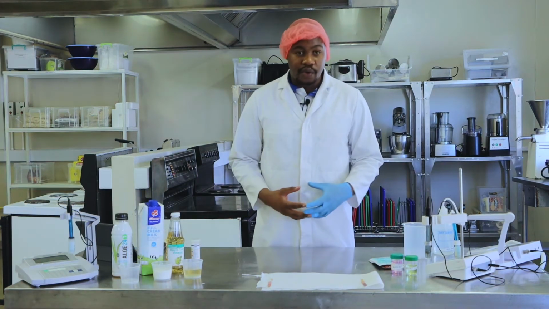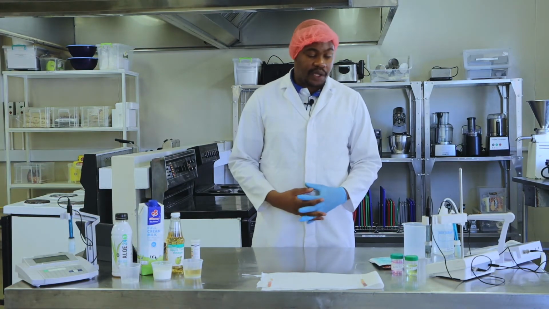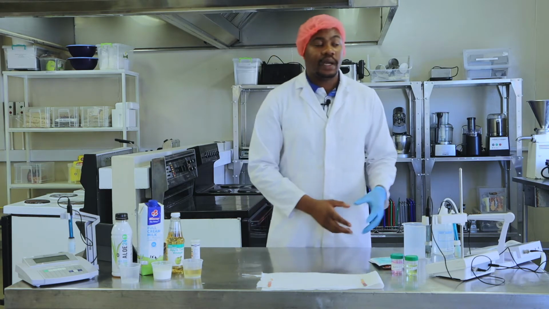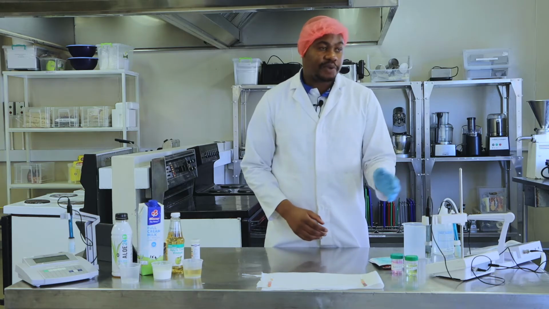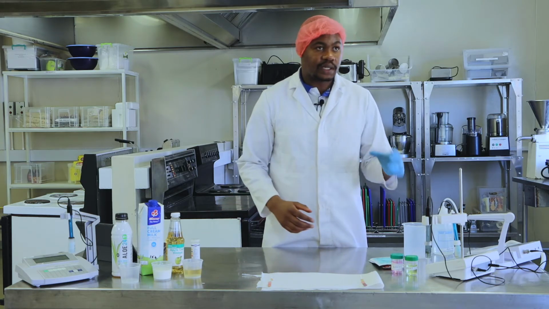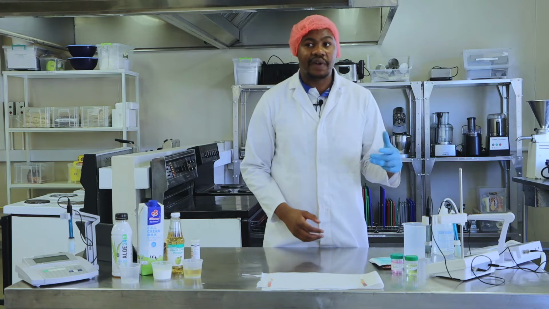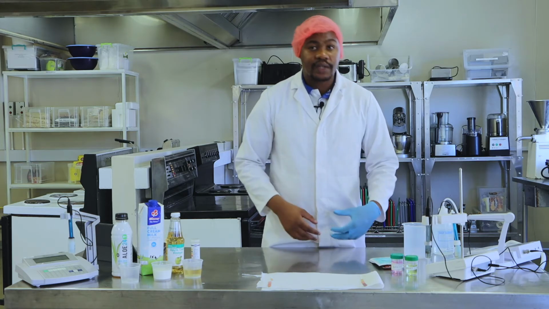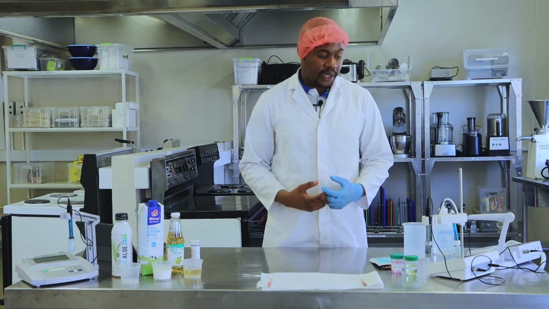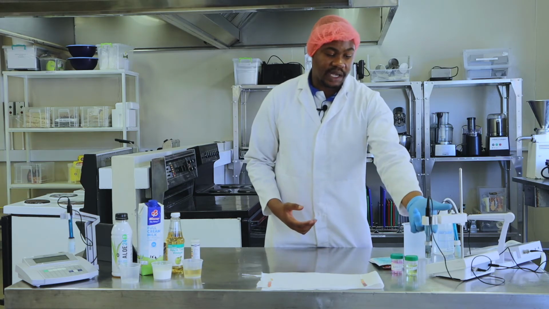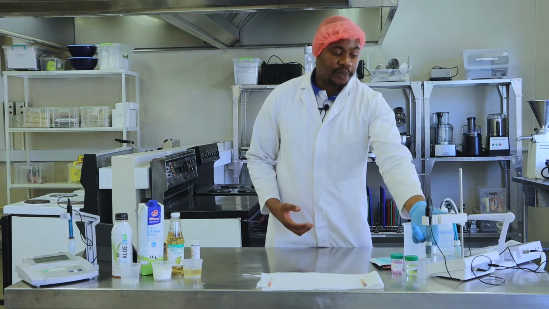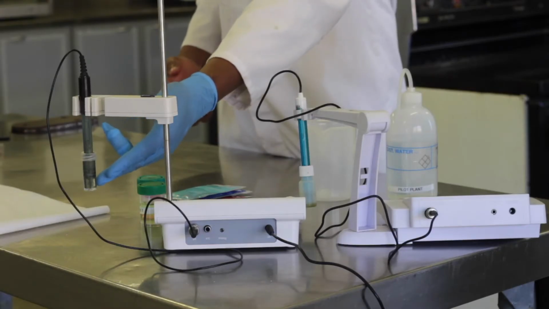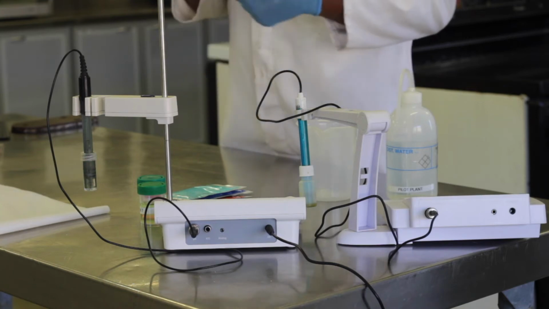A tool that we can use to evaluate the pH of various food products is a digital pH meter. The difference between a digital pH meter and the test strips is that a digital pH meter will give us a quantitative number that we can use. So how does a digital pH meter work? A digital pH meter has a probe, and this probe is always kept in solution so that it does not dry out or form salt crystals.